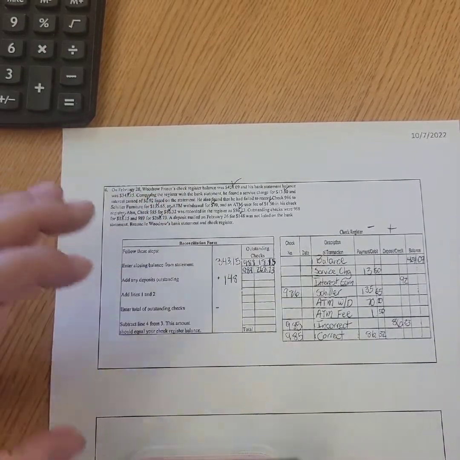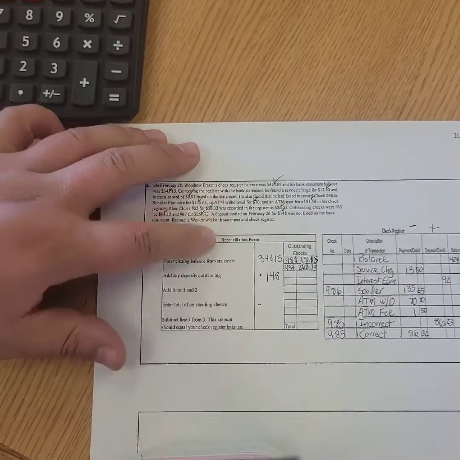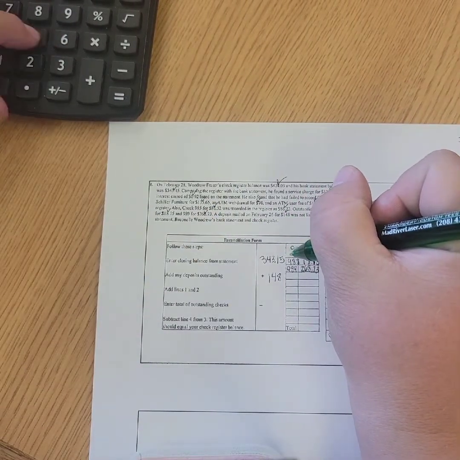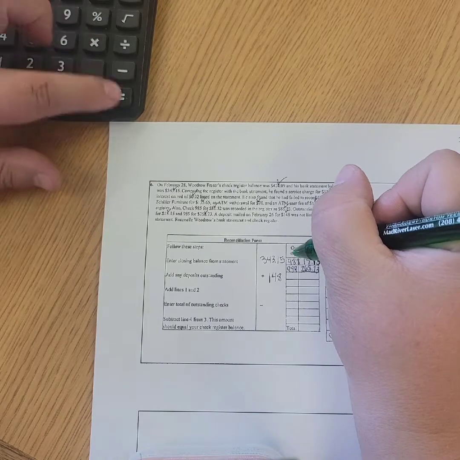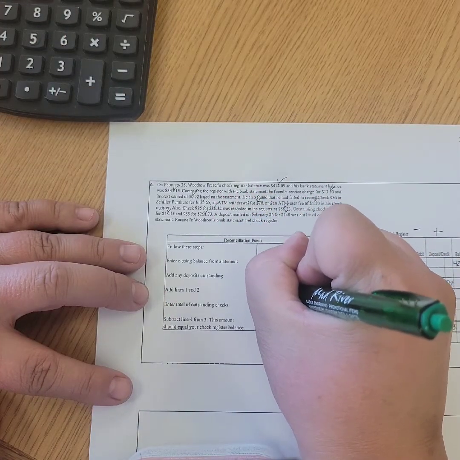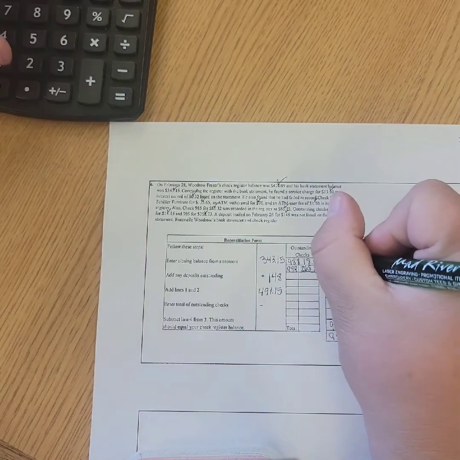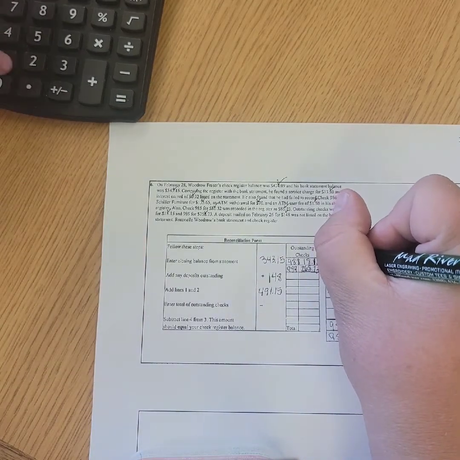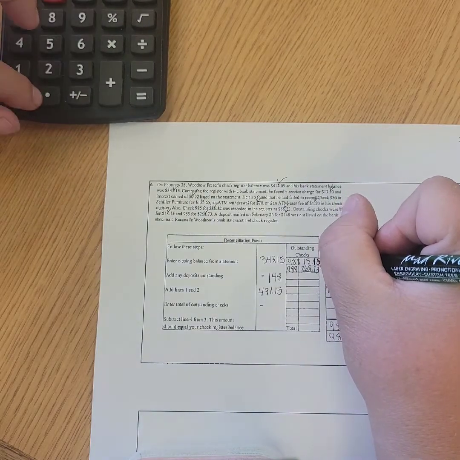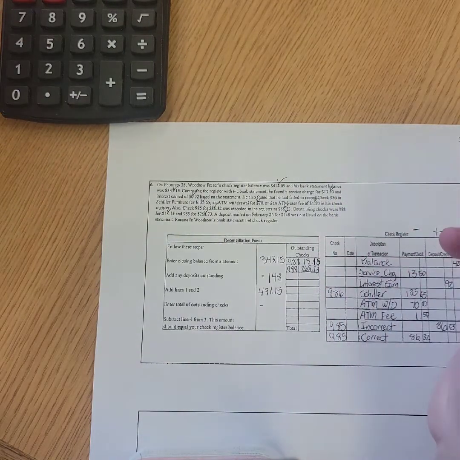So let's do the reconciliation form here. So we have $343.15 plus $148. So now it's $491.15. Then we're going to come over here and add up our outstanding checks that we wrote, or that he wrote, whomever. $268.73.